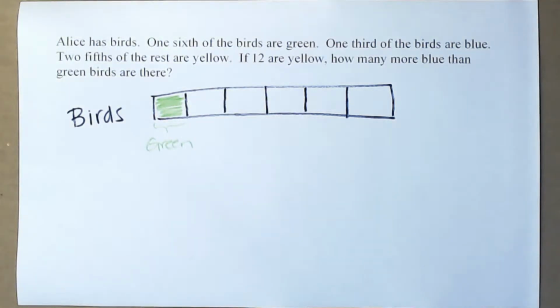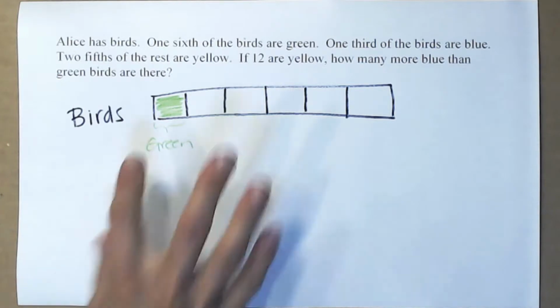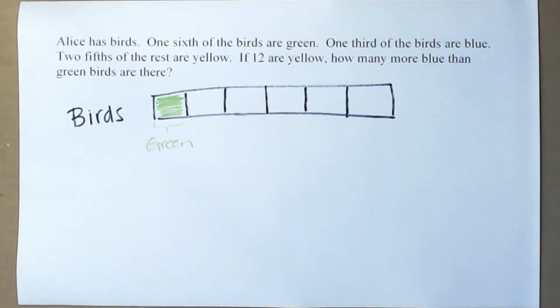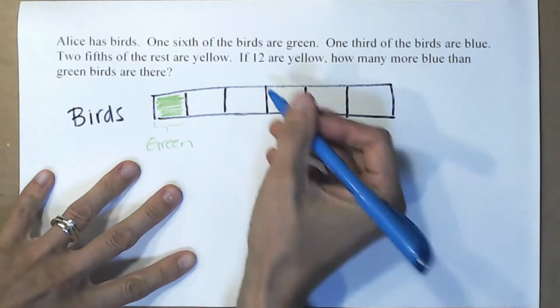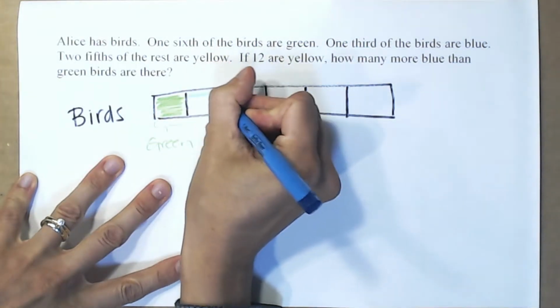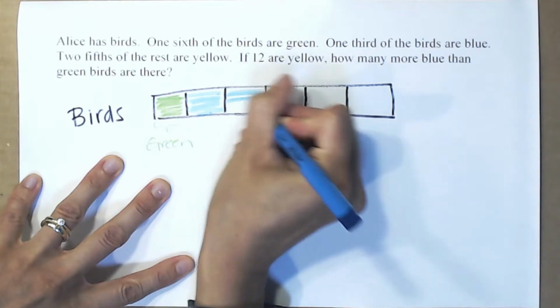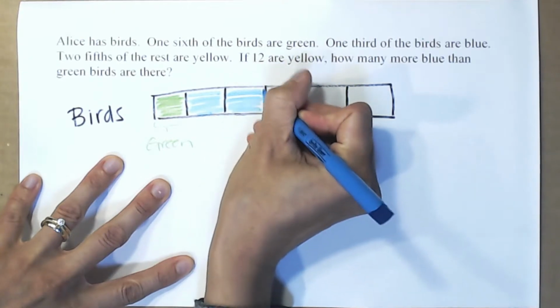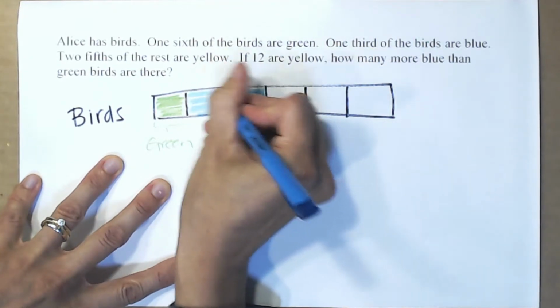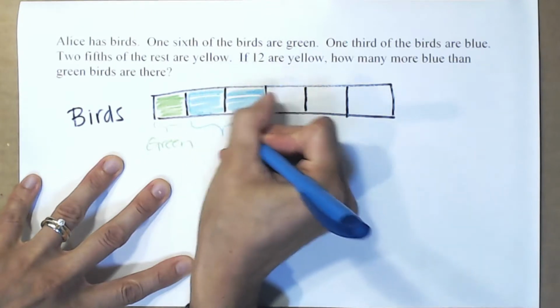1/3 of the total birds are blue. So 1/3 of 6 parts would be 2 parts. 1/3 of 6 is 2. So you take 6, divide it by 3, you get 2. So 2 parts would be 1/3 of the birds. Those are blue.